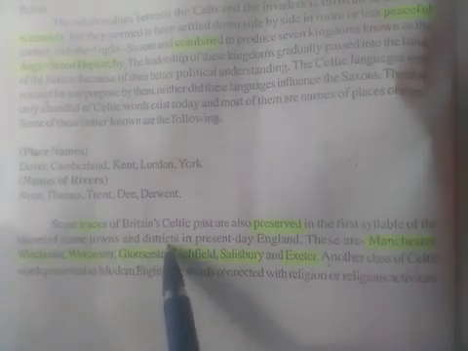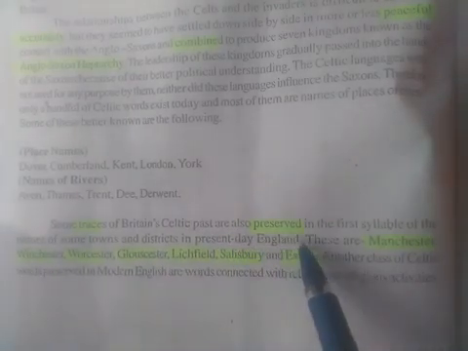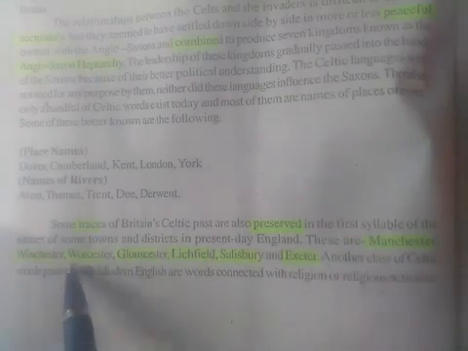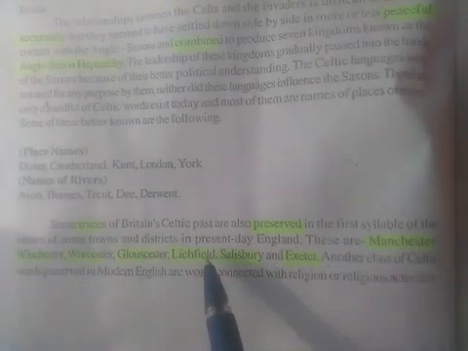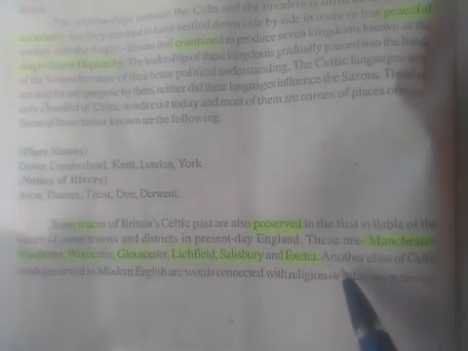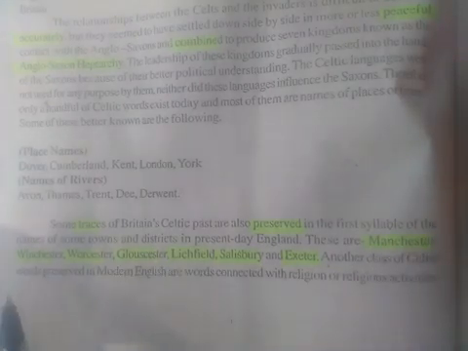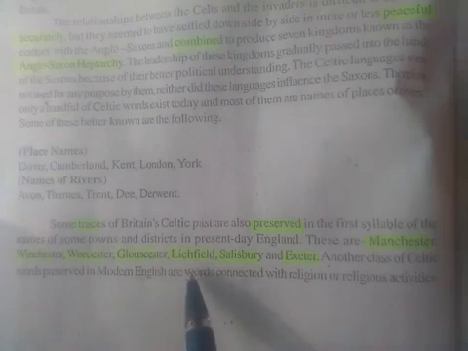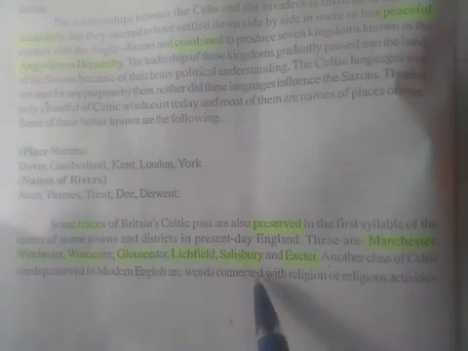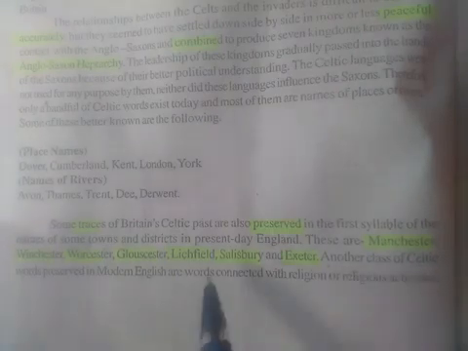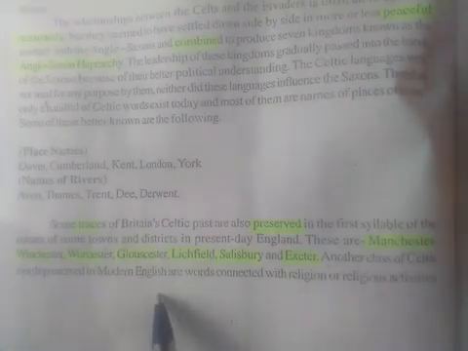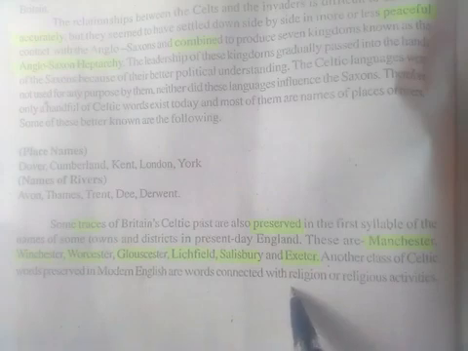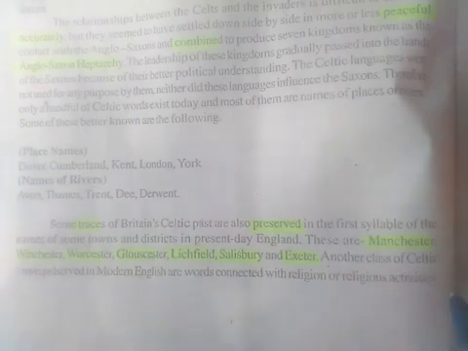Some traces of Britain's Celtic past are also preserved in the first syllable of the names of some towns and districts in present-day England. These are Manchester, Winchester, Worcester, Gloucester, Lichfield, Salisbury, and Exeter. Another class of Celtic words preserved in modern English are words connected with religion or religious activities.